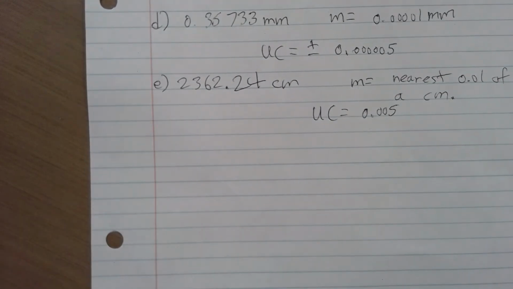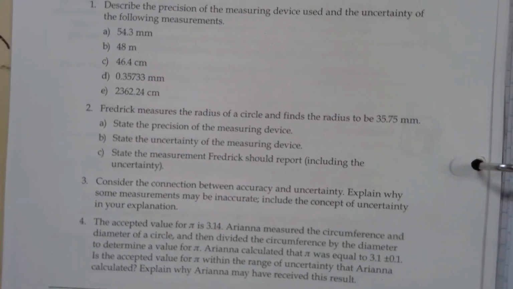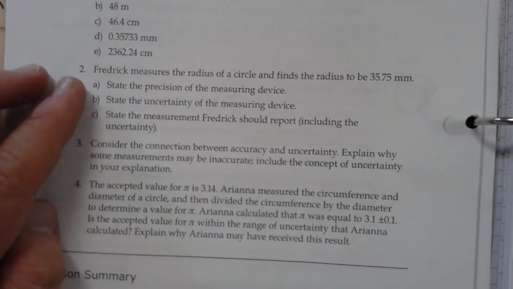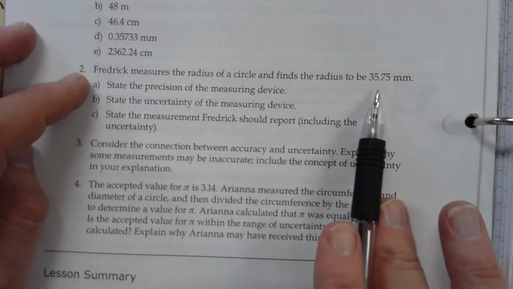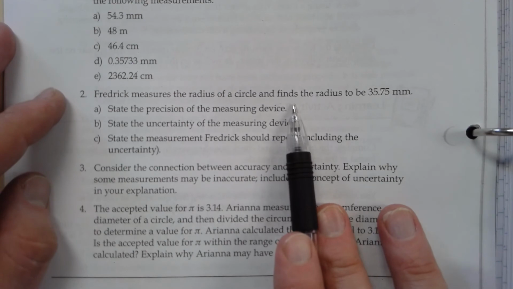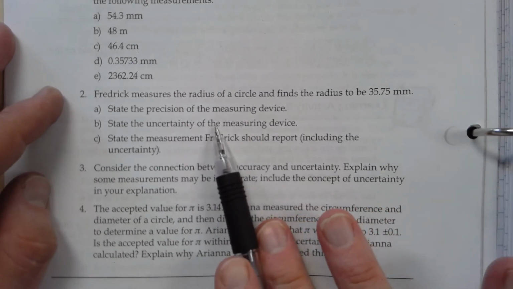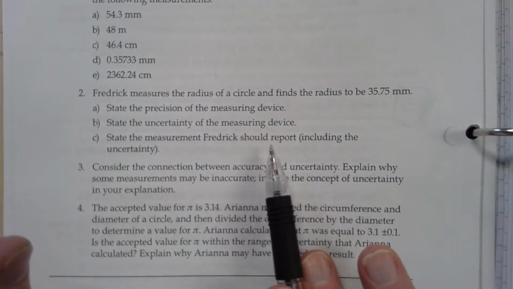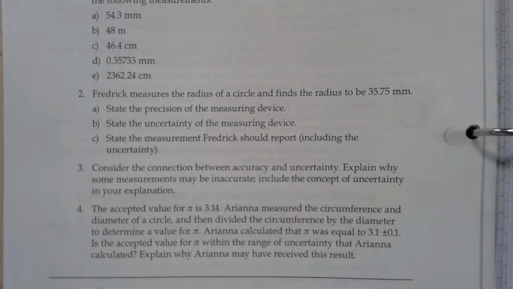Okay, let's look at example number 2. Frederick measures the radius of a circle and finds the radius to be 35.75 millimeters. What's the precision of the measuring device? What's the uncertainty? And what measurement should he report, including the uncertainty?